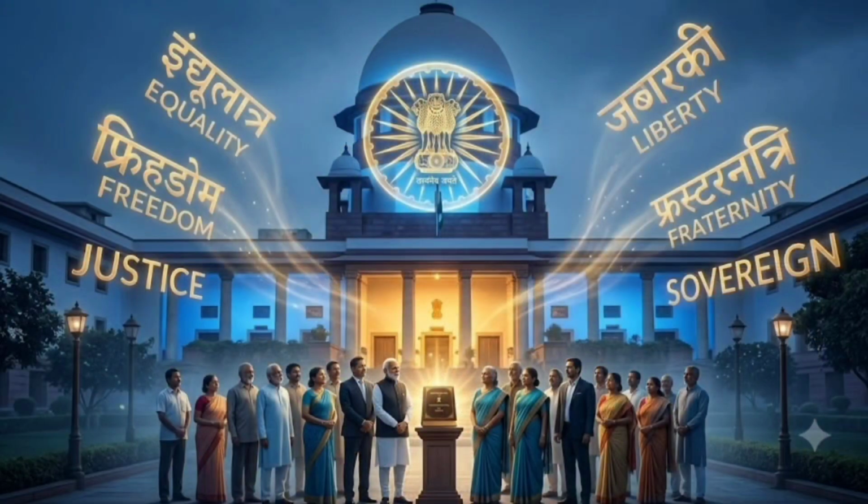Article 12 defines the word state. It includes central government, state government, Parliament, and local bodies. This helps us know against whom fundamental rights can be enforced. And Article 13, in simple words, says any law violating fundamental rights becomes void, and this gives the power of judicial review to courts.